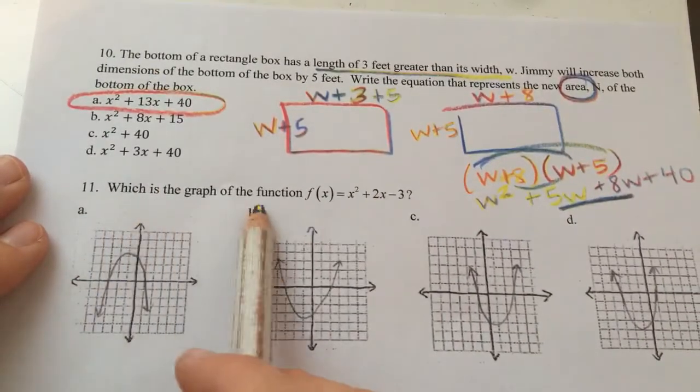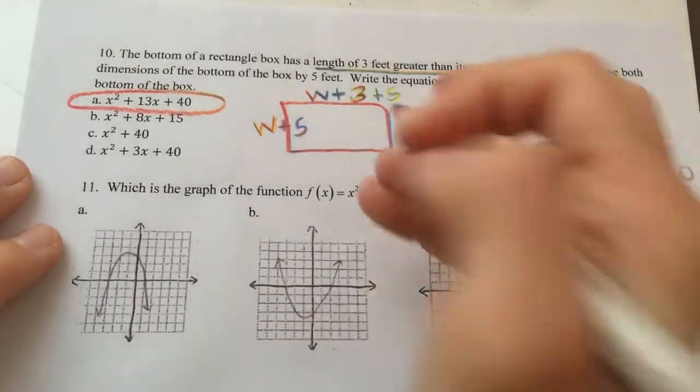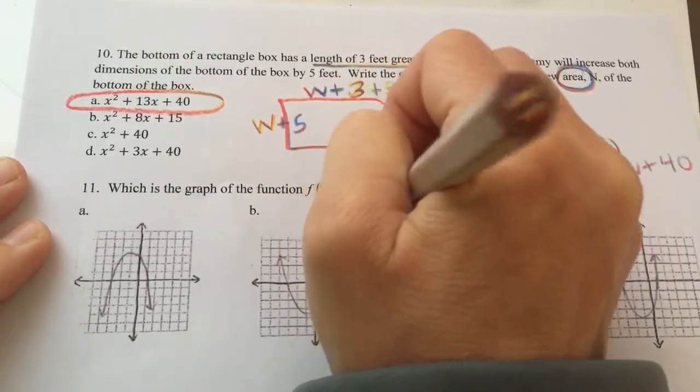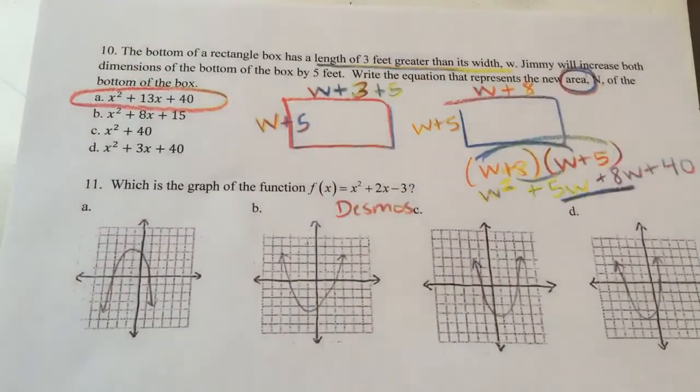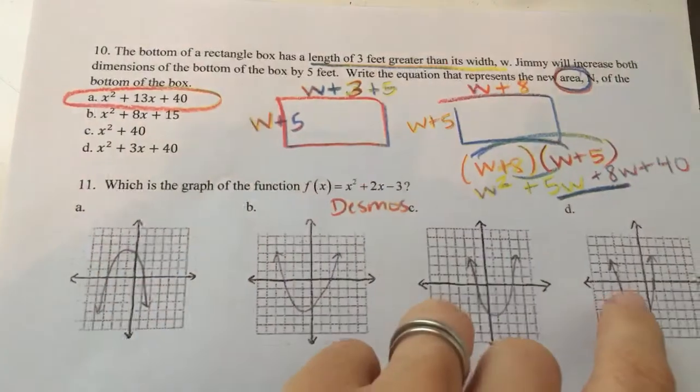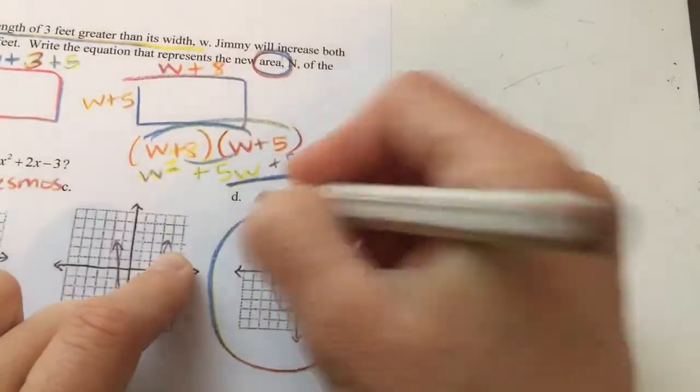Number 11, which is the graph of the function x squared plus 2x minus 3? You can use Desmos. So when you type that in, x squared plus 2x minus 3, when you type that in Desmos, it matches D.